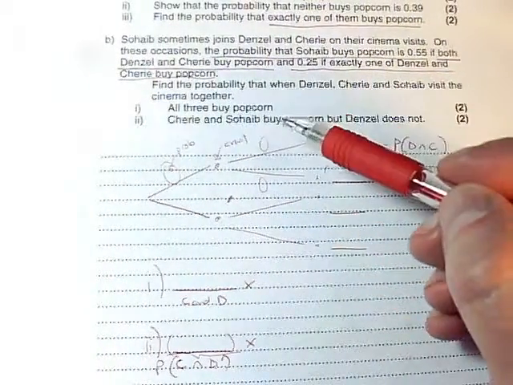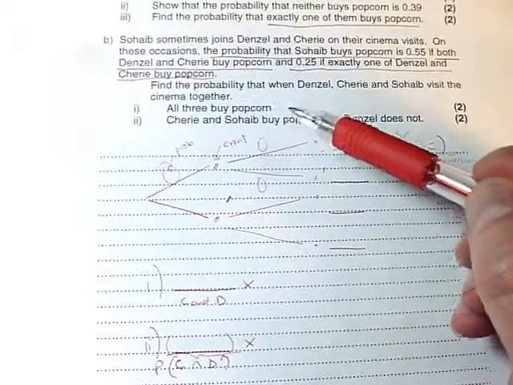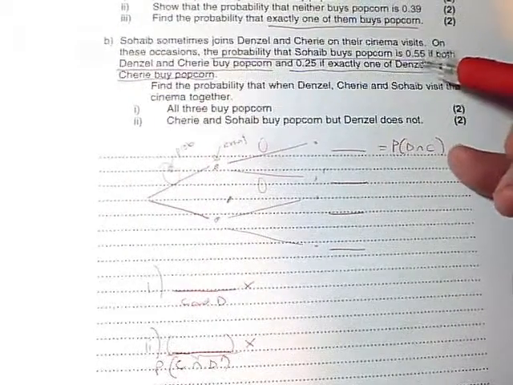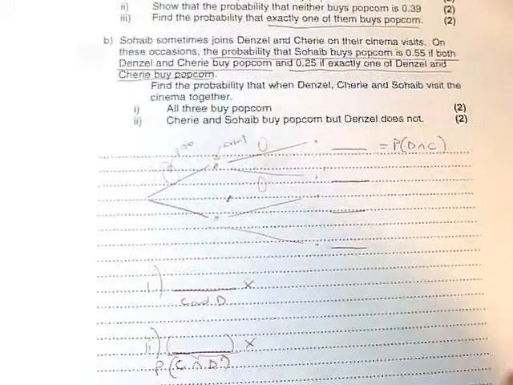So part B is all about selecting the correct probabilities to multiply, using the fact that these are both conditional probabilities. I hope that outline has helped.